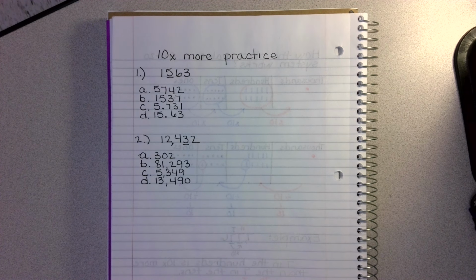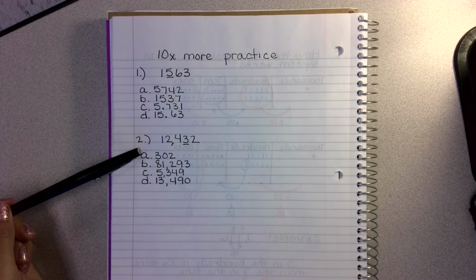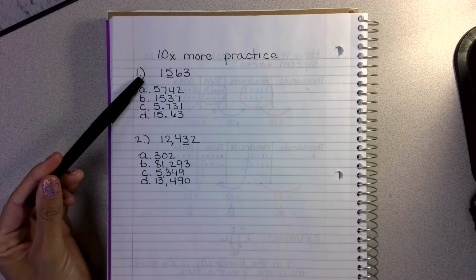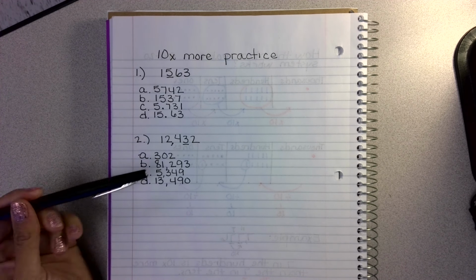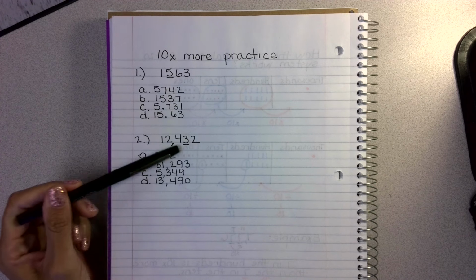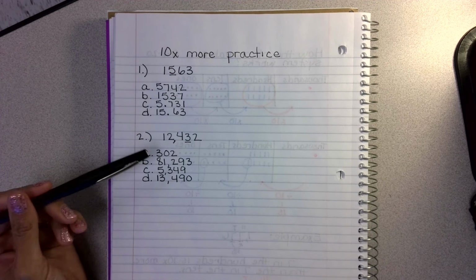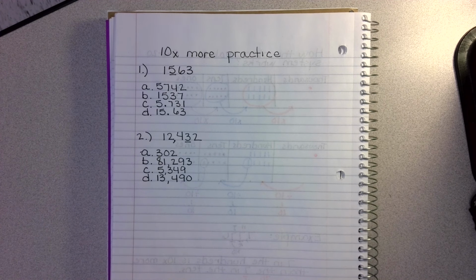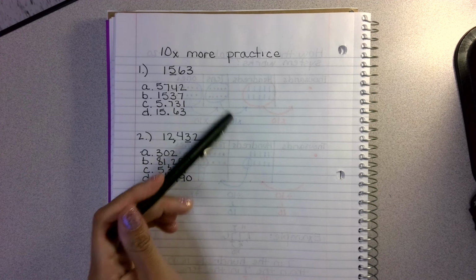Okay, I want to show you guys how to set up these problems. So you're supposed to solve these two problems. So the question for this one, I wrote down the number that was in it, and I wrote down the answer choices. Same with number 2, I wrote down the problem, underlined the digit that they're talking about, and I wrote down the problems. So what you need to do is you need to set it up this way.